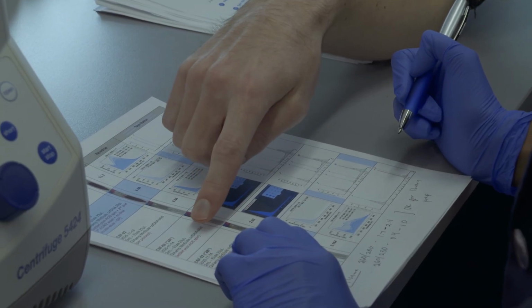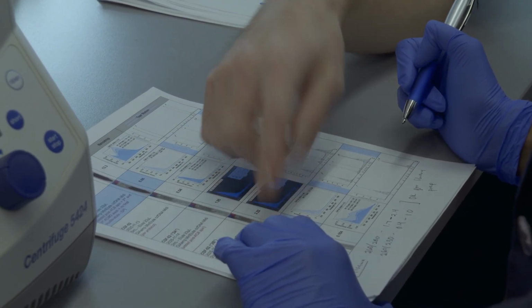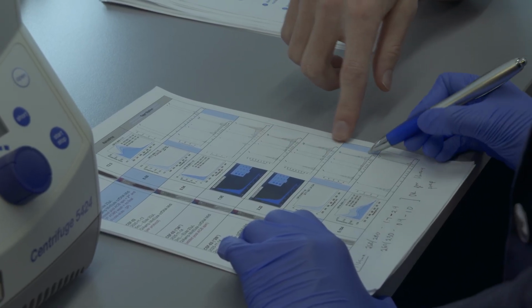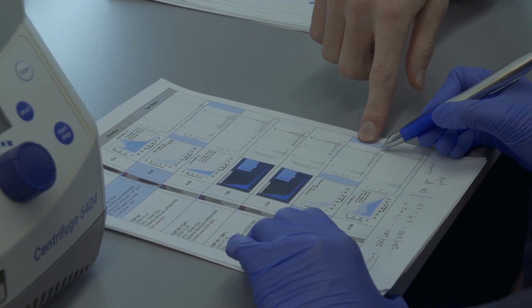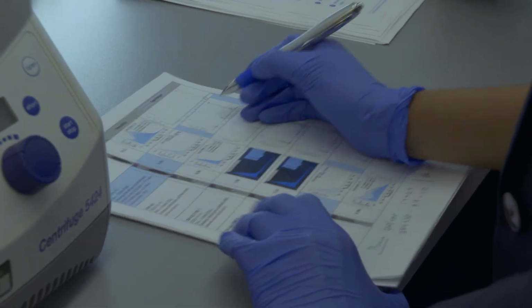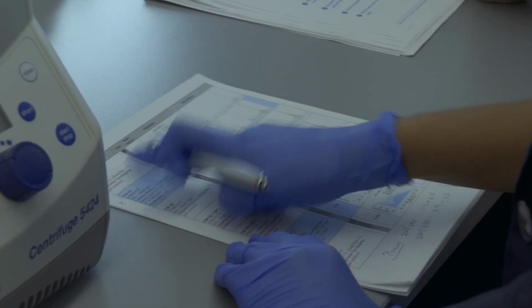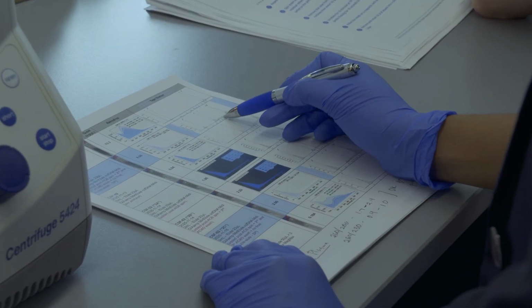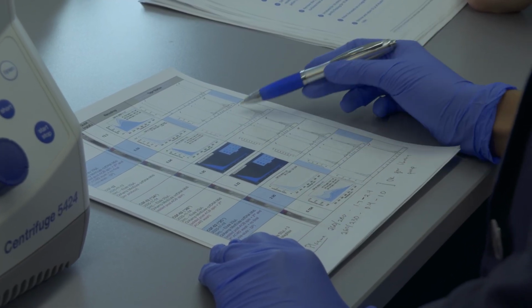We just made protocol modifications, basically more wash steps. The tape looks more or less uniform throughout, but this one probably looks the best. Yeah. So definitely we are not gonna do number one. Correct. Yeah. Number two here, I think we should do it.